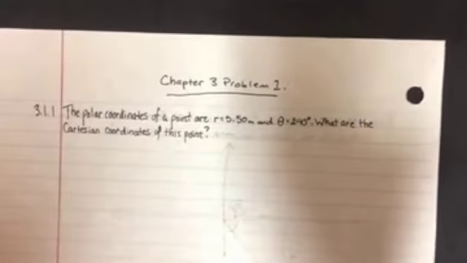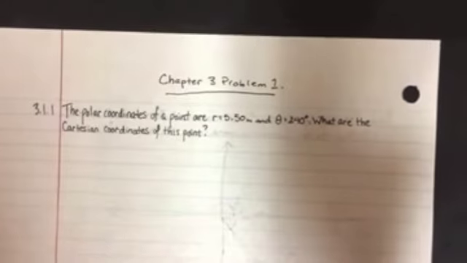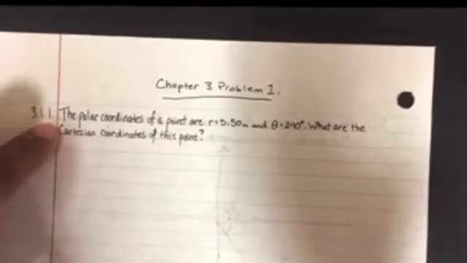Welcome to Chapter 3, which is on vectors. In this problem, we will be converting polar coordinates into Cartesian coordinates. So let's get to it. This is Chapter 3, Problem 1.